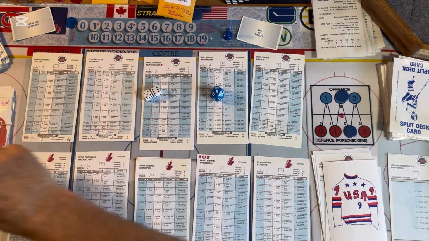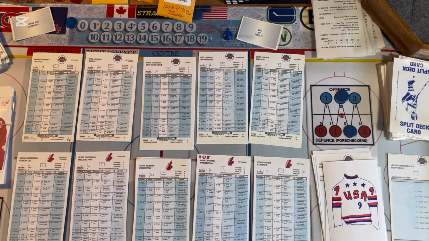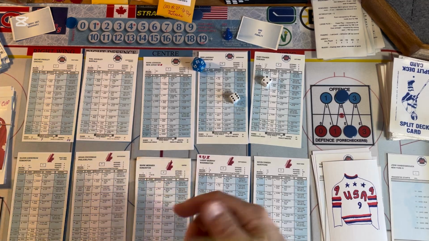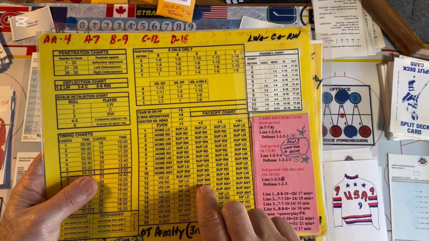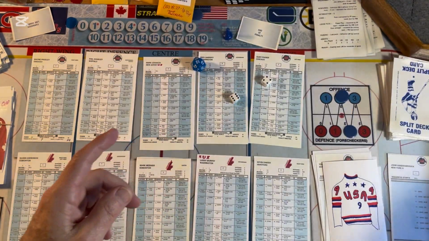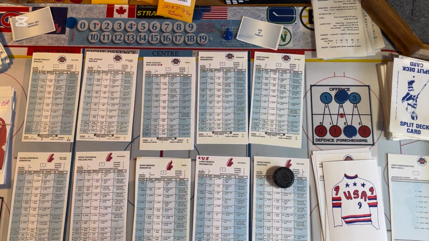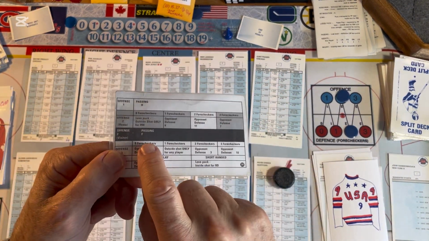Face-off going to be in the Canadian end on Grant Fuhr. Here comes the draw. From the face-off, it's number 12. We have all zeros here, +2. So 12 +2. It's going to go to the superior right winger. So Kevin Dineen's going to get the face-off. Here comes Canada. 2-on-2. Passing F.